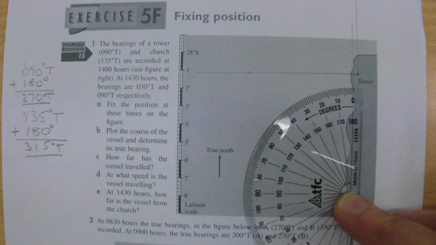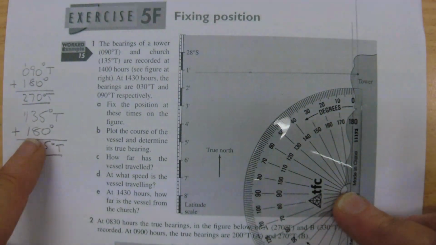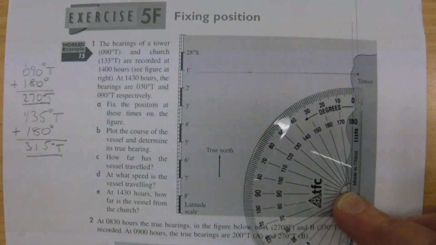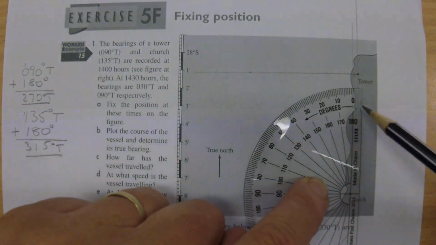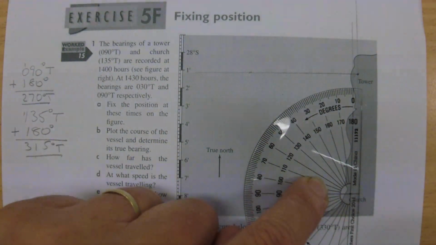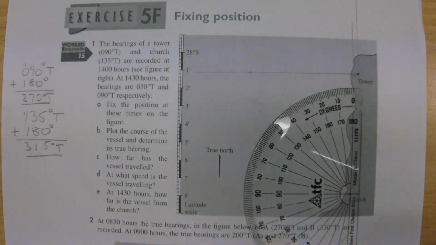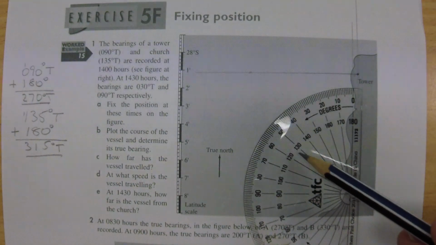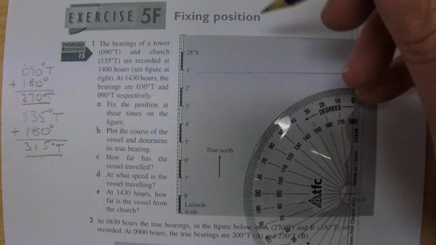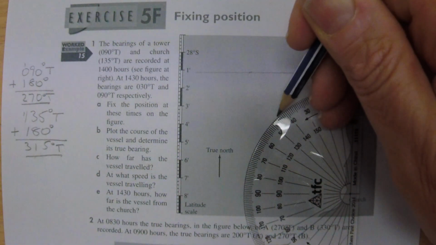Now I need 315 degrees. I've already got that it's 180 plus 135. So remember, north is 0, 90, 180. Using the inner scale, I need to go an extra 135, so that is here.